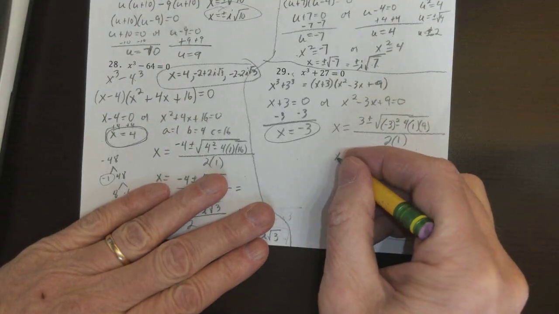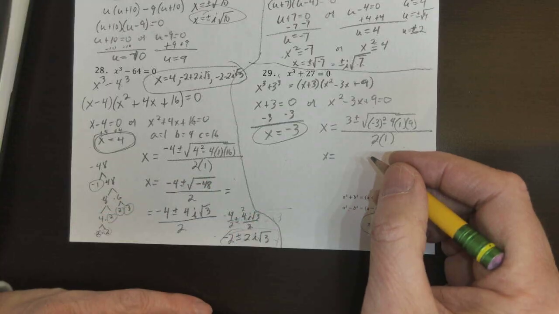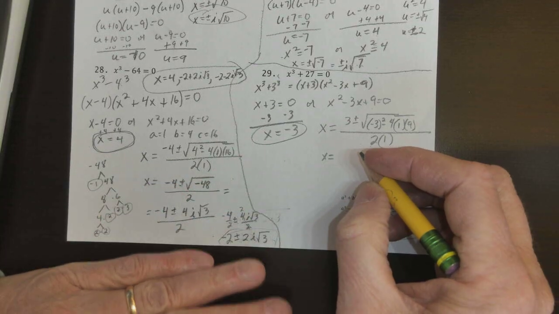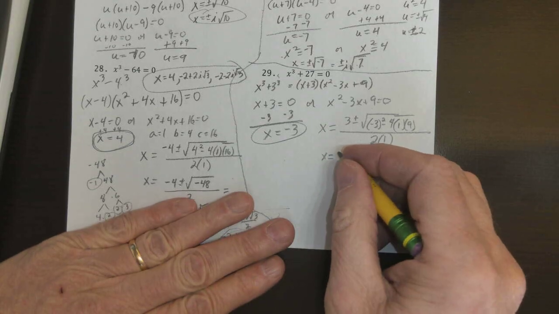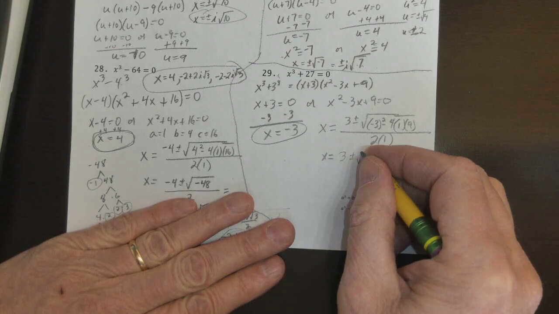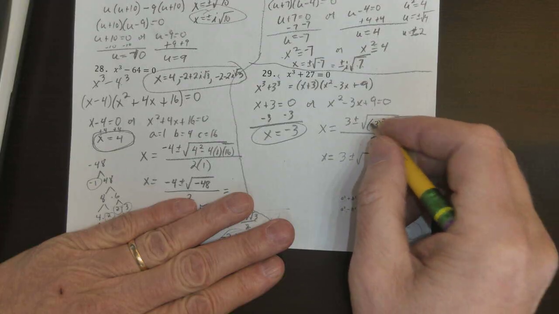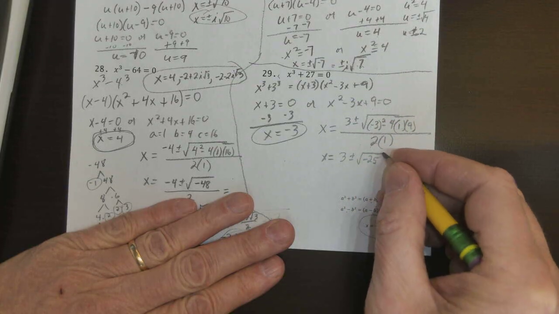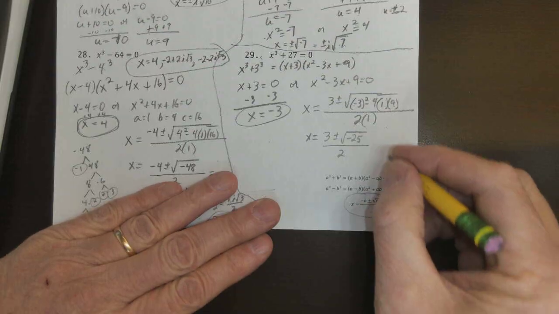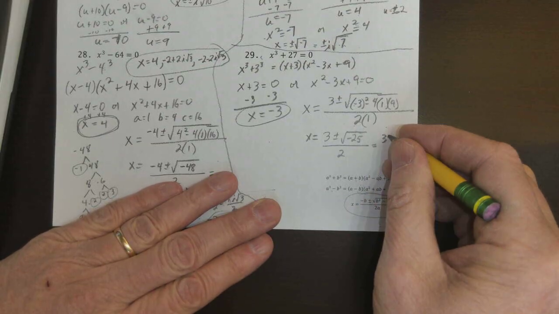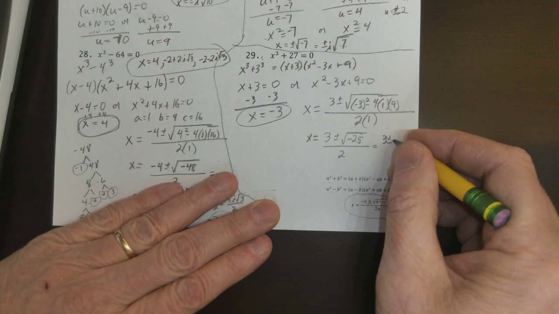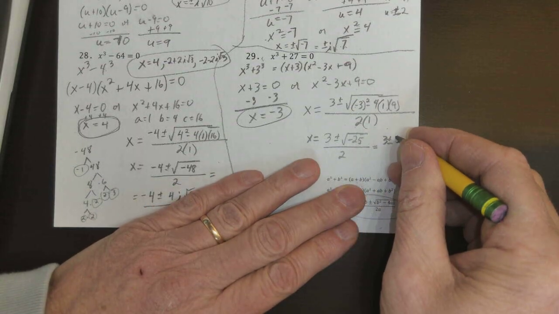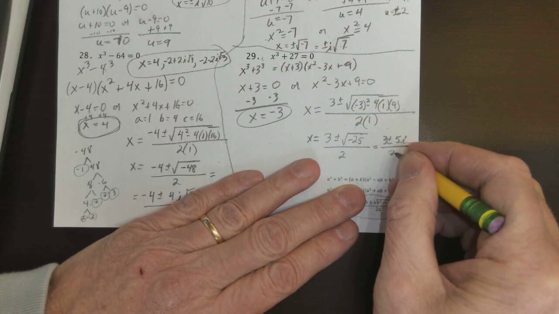Okay. So I got 3 plus or minus the square root of, this is 9 minus 36, which is negative 25, over 2. And I'm going to write that as 3 plus or minus, square root of 25 is 5, square root of negative 25 is 5i, over 2.